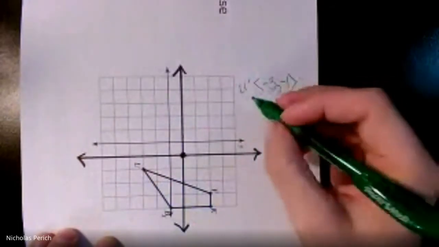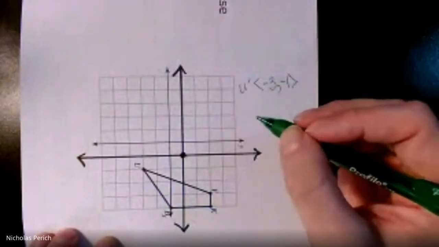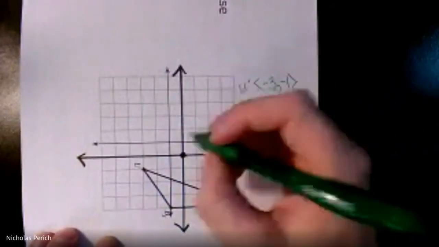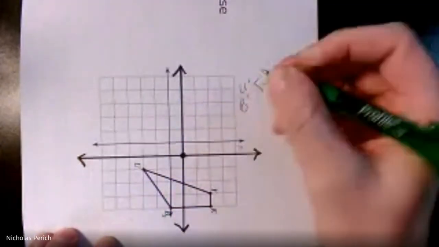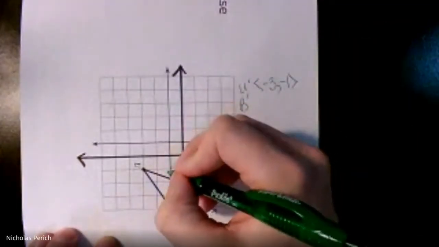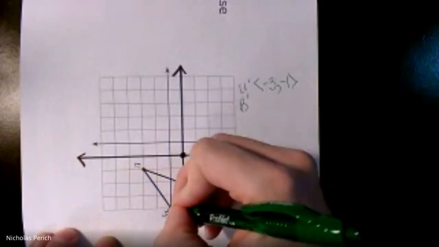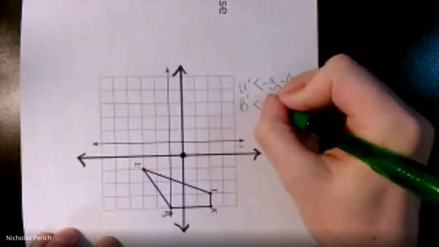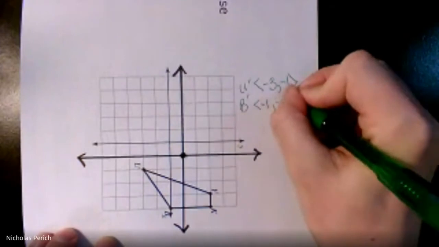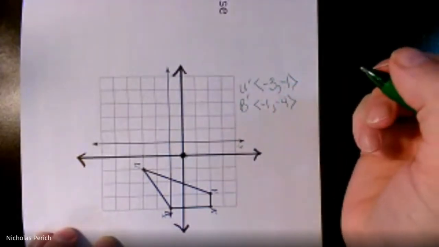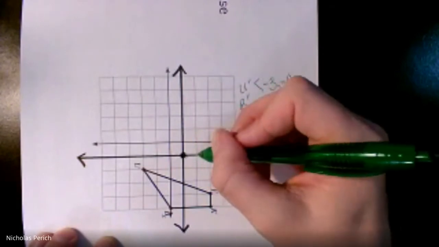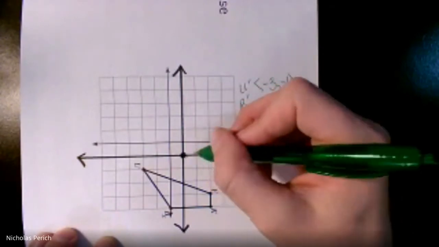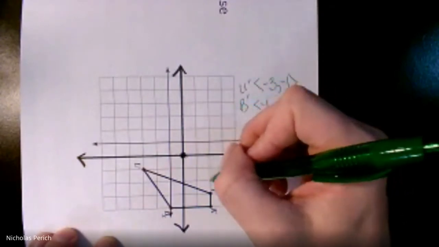But that's just U. Now I'm going to B. Left 1, down 1, 2, 3, 4. So my vector form is left 1, down 4. My Y is going to be right 1, 2, down 1, 2, 3.